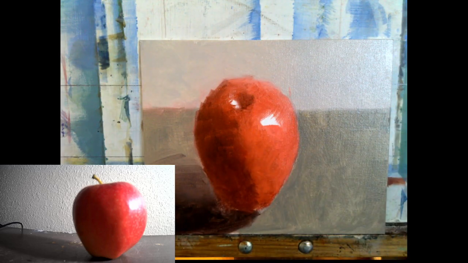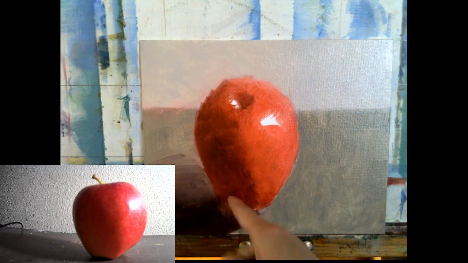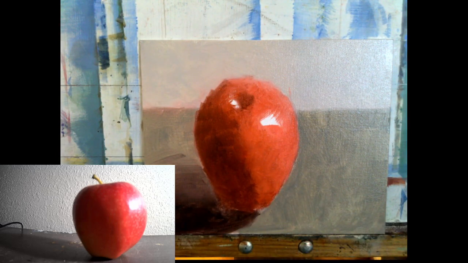It's a little bit lighter on the shadow side, but I can't have the actual color of the light side, otherwise it will look weird. It will look like this part of the apple is funny, it's wrong, it's popping out.